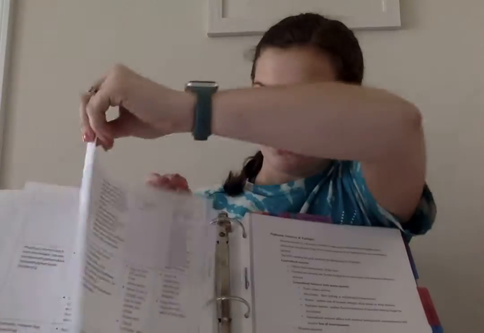It's just the different types of stimulant medications to treat ADHD. And it goes with the pictures. And then the next section is on pediatric seizures and epilepsy.